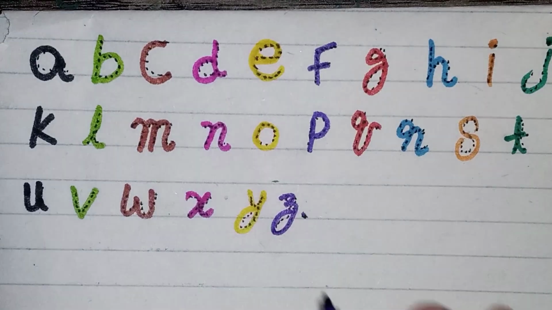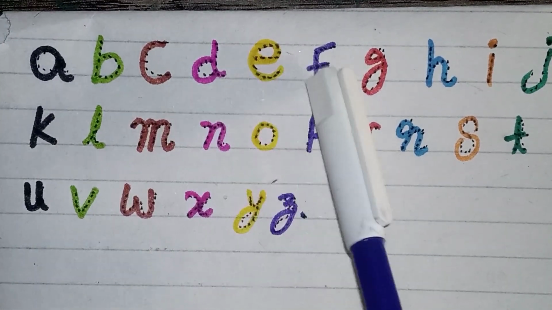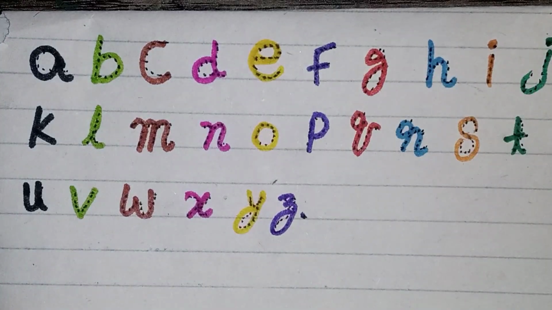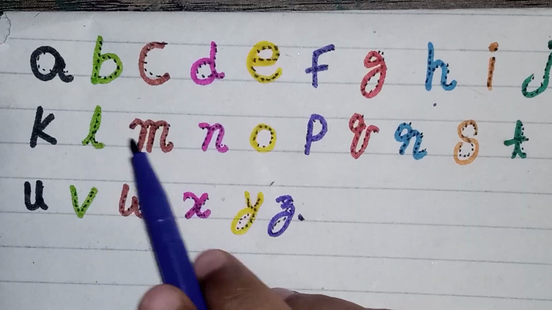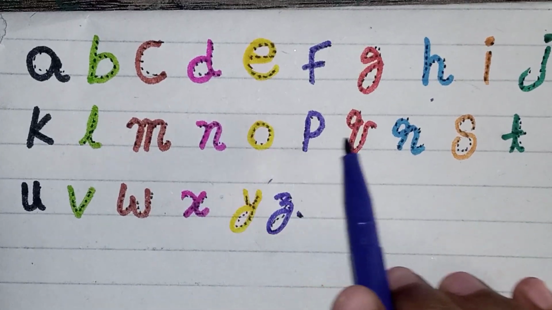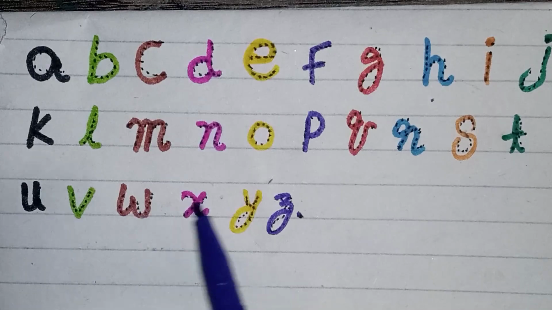Z for zebra, zip, zoo. A B C D E F G H I J K L M N O P Q R S T U V W X Y Z.